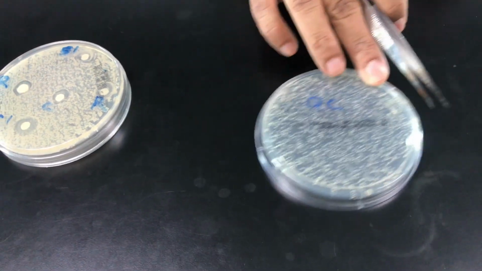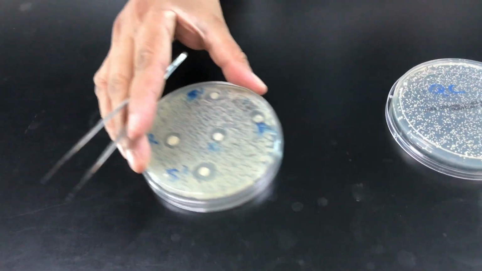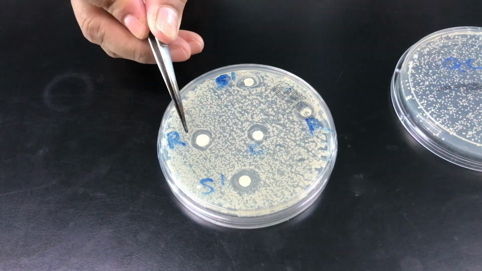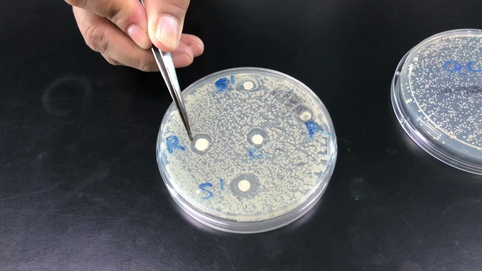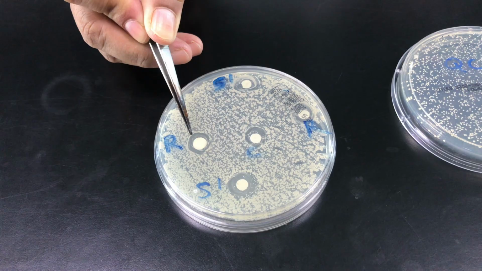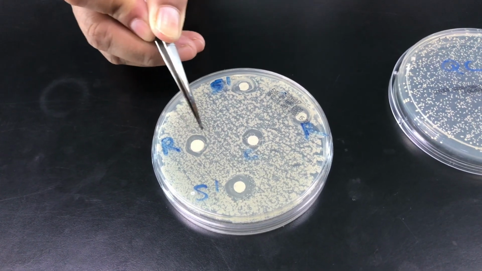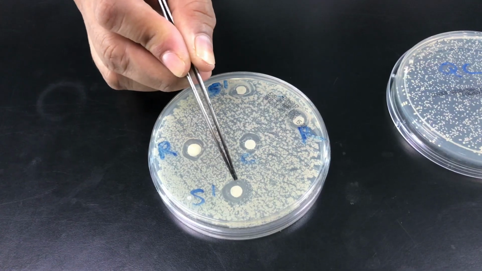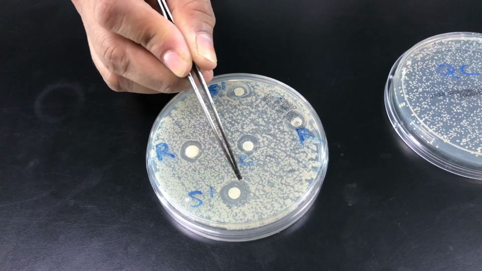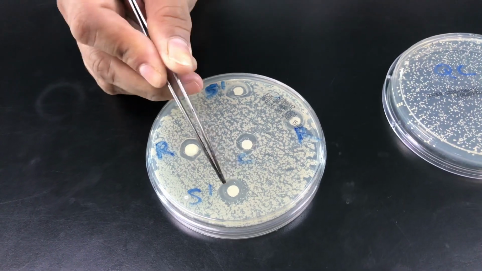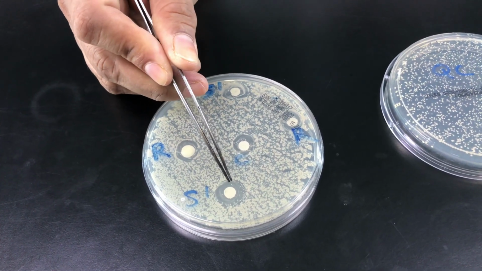But when you do the inhibition with the paper disc, inhibition of antibiotic, then there's a clear zone produced around the paper disc. So this clear zone, the diameter that is produced by the clear zone, gives us the information to plot the standard graph to say how much Nisin is produced.